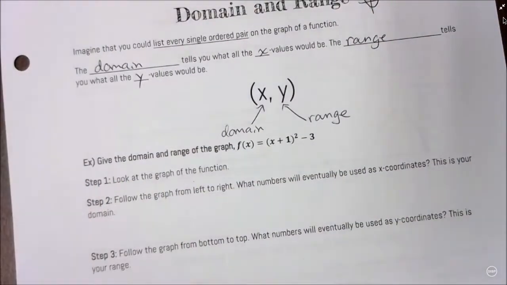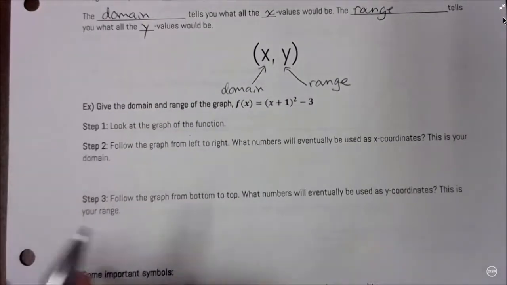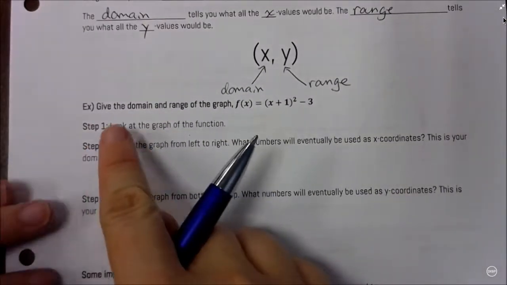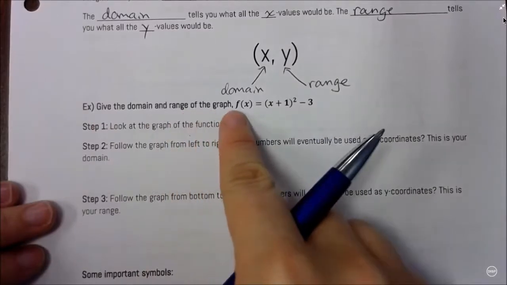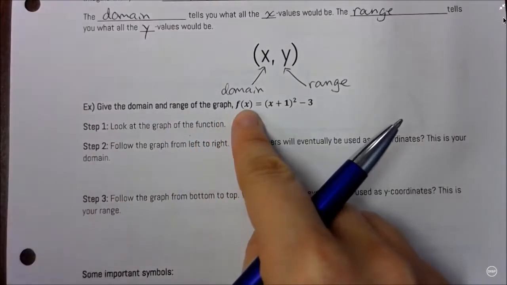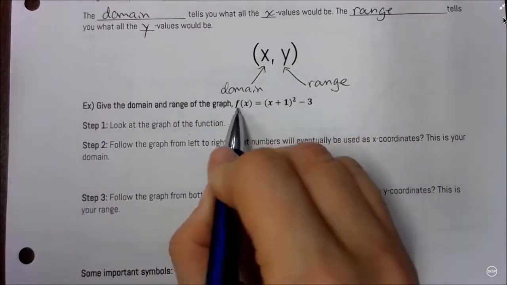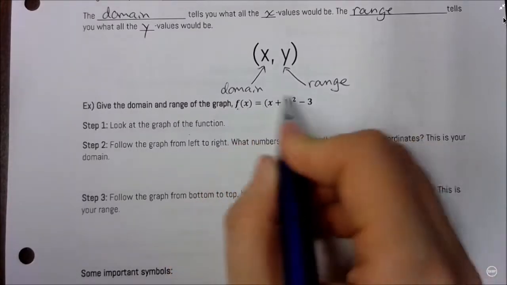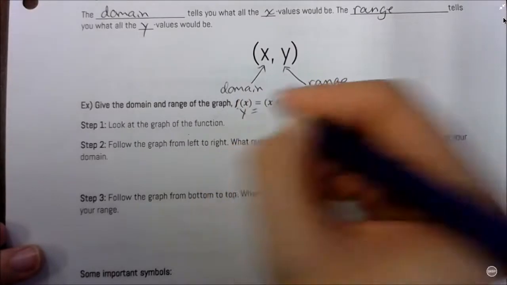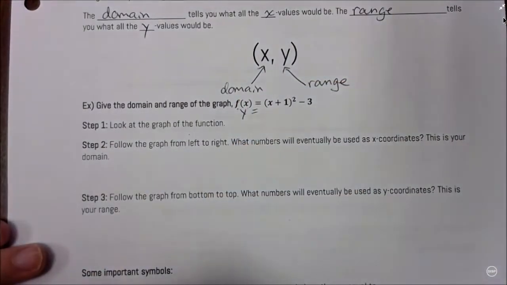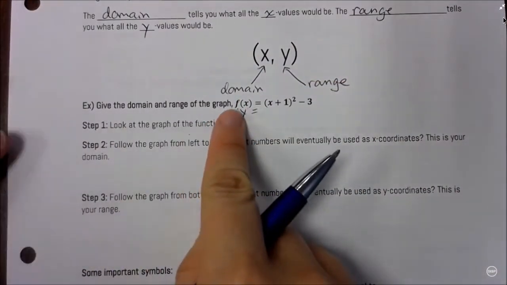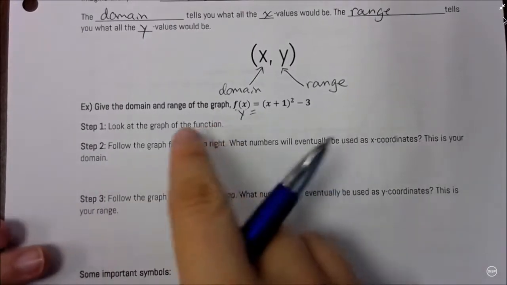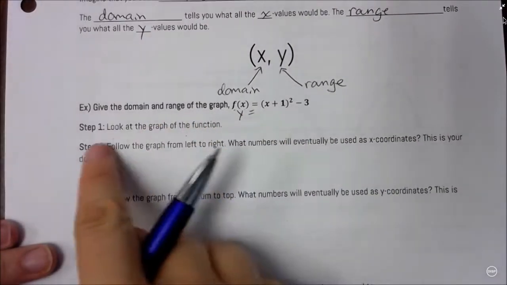Okay, so let's just dive into an example and use that to kind of review these concepts. Give the domain and range of the graph f of x. So remember from the last video, we're naming the function f, x is the input, and this is the rule. So we could call this y equals (x plus 1) squared minus 3. This is just giving it a specific name, that's all. We're going to look at the graph of this function first.